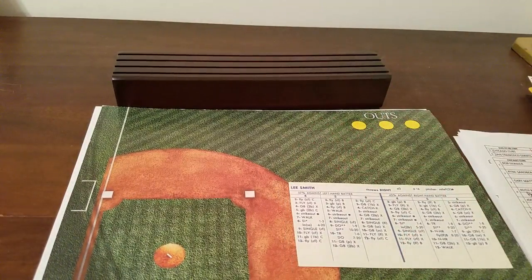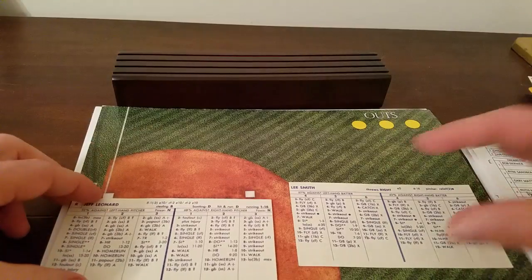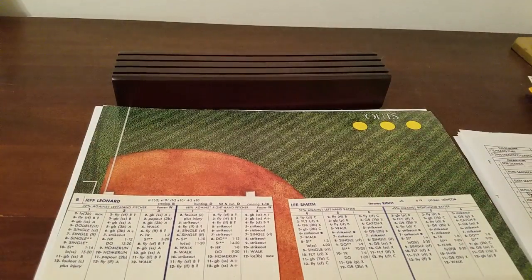And leading off the top of the 8th will be Jeff Leonard. 6-5, so tight ball game. Lee Smith trying to save it for Sutcliffe. Try to get him in the win category, even though his ERA is going to take a little bit of a hit.